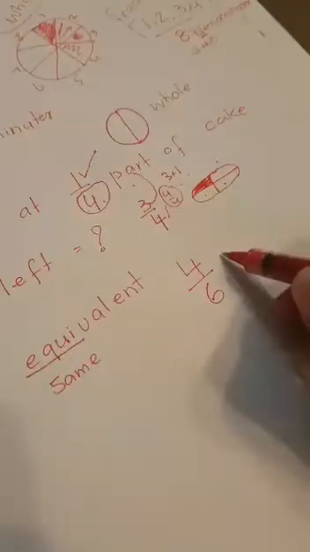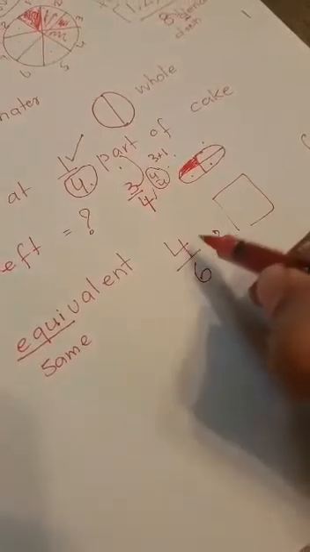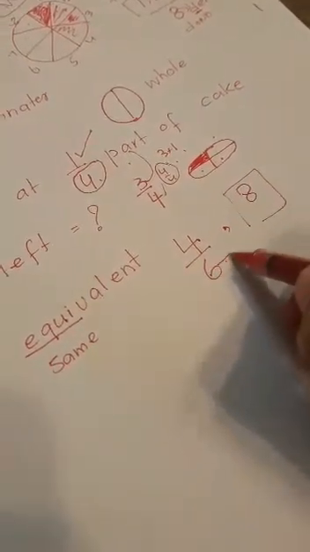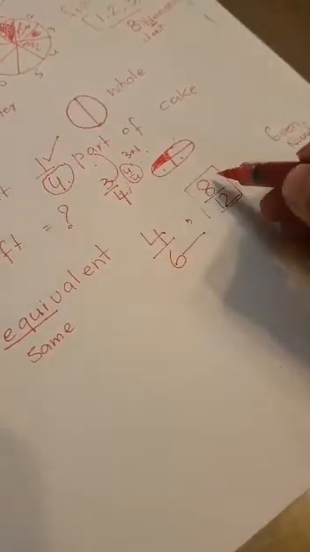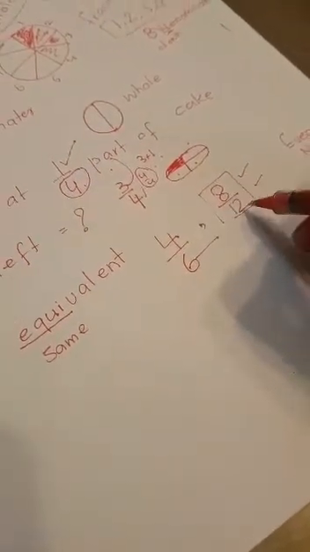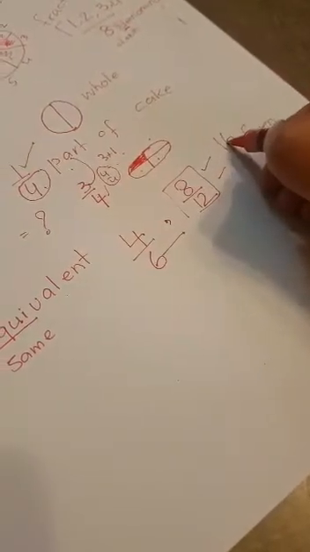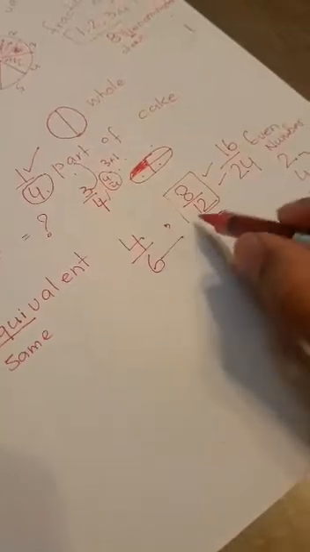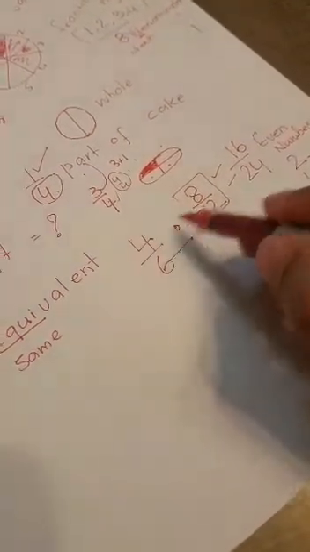4/6. The other part which we are making equal should be the same balance. If it's 4, the other part should be 8. If it's 6, double the value of 6, it becomes 12. So now this is equal. If 8 and 12 come, double 8, it becomes 16, and double 12 becomes 24. See the balance. It is a proper balance. The numbers are coming in the same equivalent value.